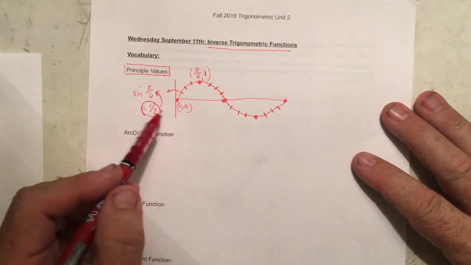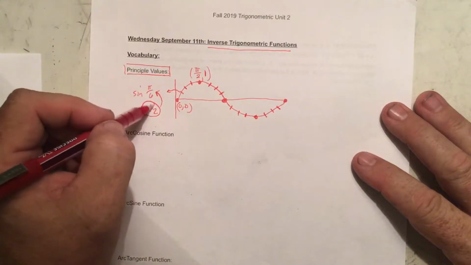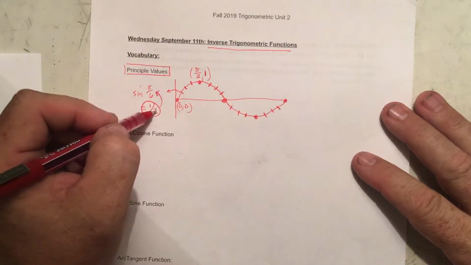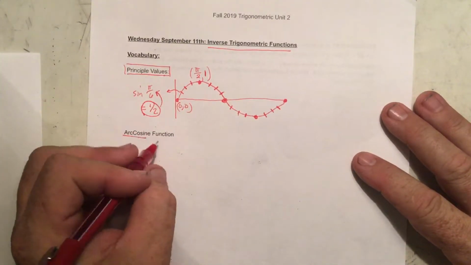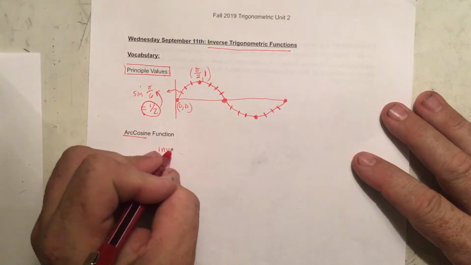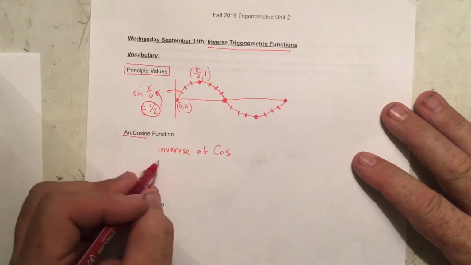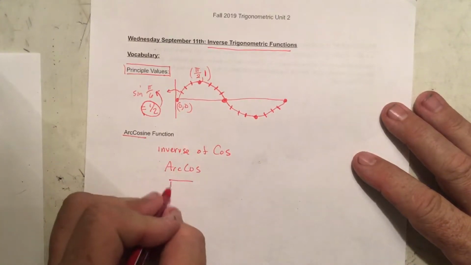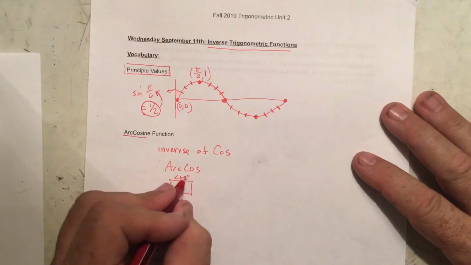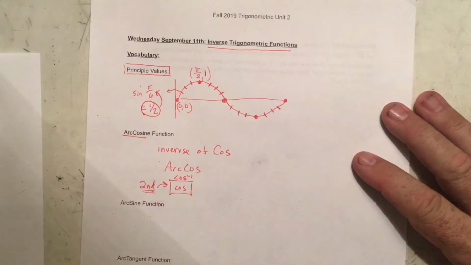And so sine is going to be different. Sine is going to have your x values off the unit circle. So as we deal with the principal values, we're just matching up our radians with our value off the unit circle. We've already talked about the arc cosine function. Remember, the arc cosine function is the inverse of cosine. So the arc cosine function, we either write it as arc cosine, or on your calculator, it's the cosine of -1. So we've got to hit the second button. So don't forget that that's all it really means. So we're just doing the inverse.